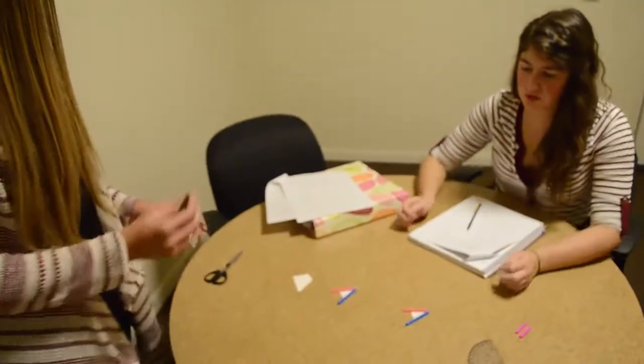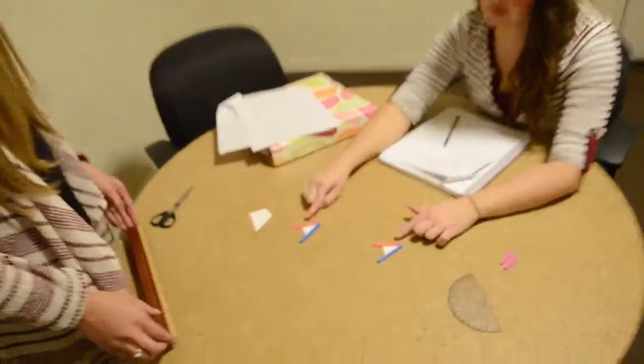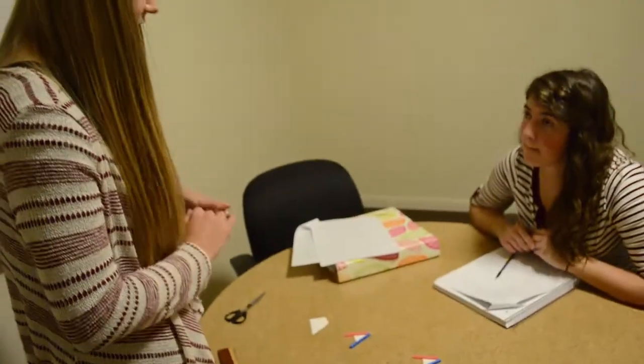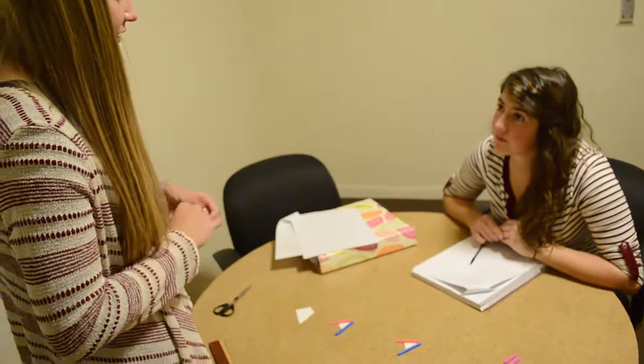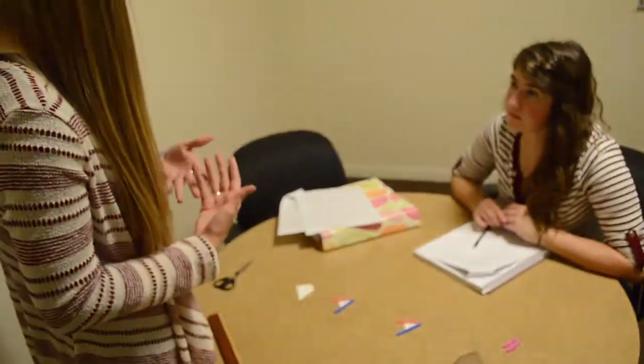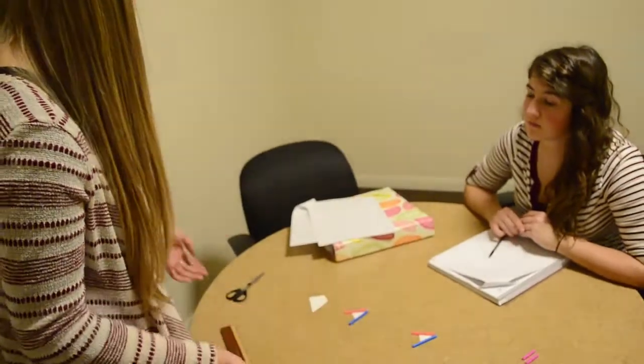We had side, side, side as part 1, so now we have side, angle, side, proving the triangles are congruent. Right, we got another theorem. We said that if we have two sides with an angle in between them that are congruent, and those two sides are congruent, we can prove using side, side, side that the triangles are congruent.